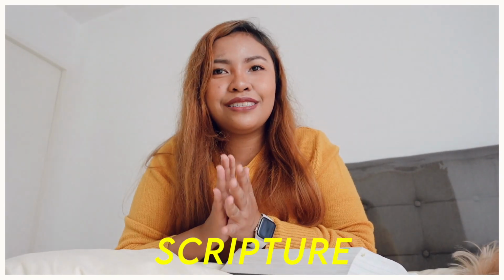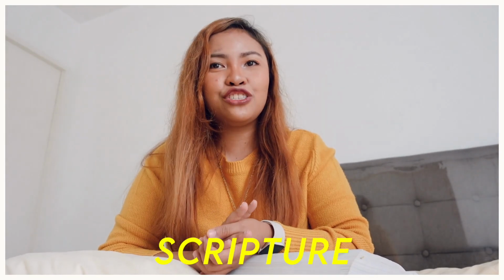So, the first is Scripture. Choose a passage or scripture to focus on for your devotional time. It could be a verse that stood out to you, a passage from a reading plan, or a topic that you want to explore. What I really suggest if you're a beginner is to read it in a way that is ordered, starting from the New Testament.